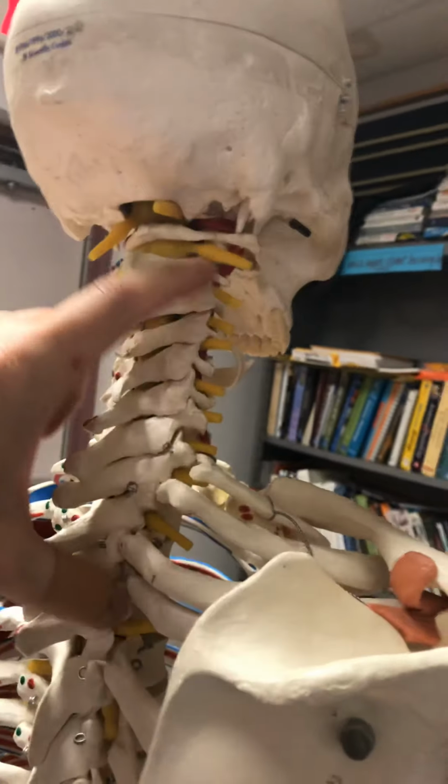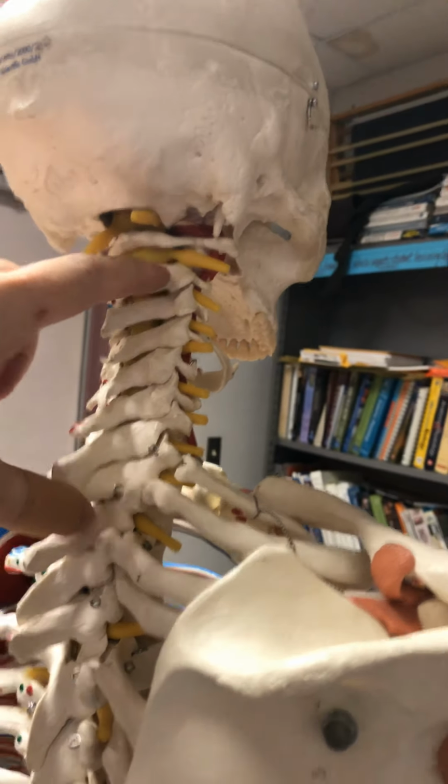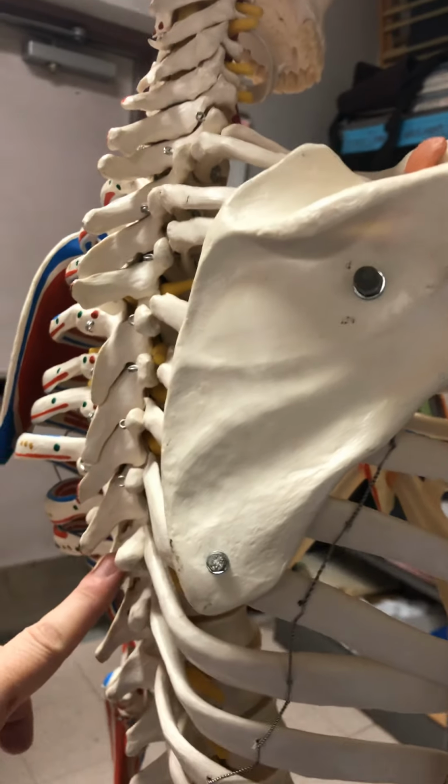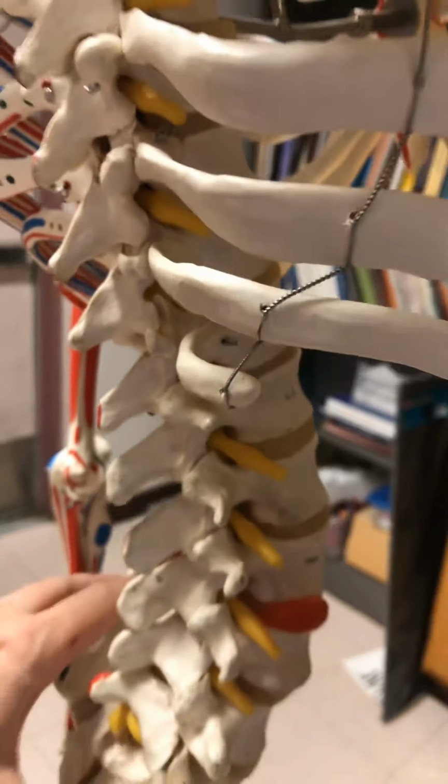We have 7 cervical vertebrae. So the first 7 are the cervical. The next 12 correspond with your ribs. Those are the thoracic vertebrae. And then you have 5 lumbar vertebrae, the last 5. 1, 2, 3, 4, 5.